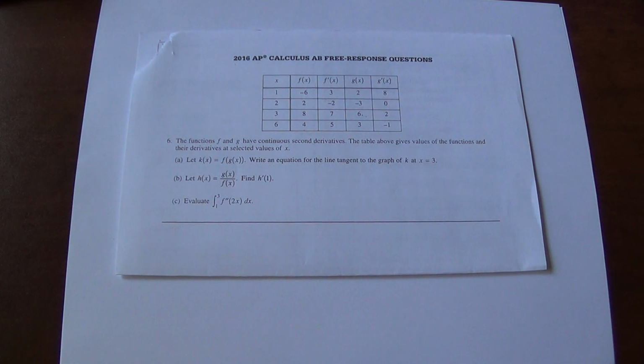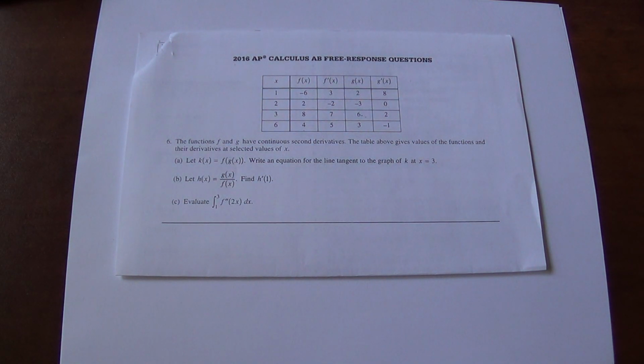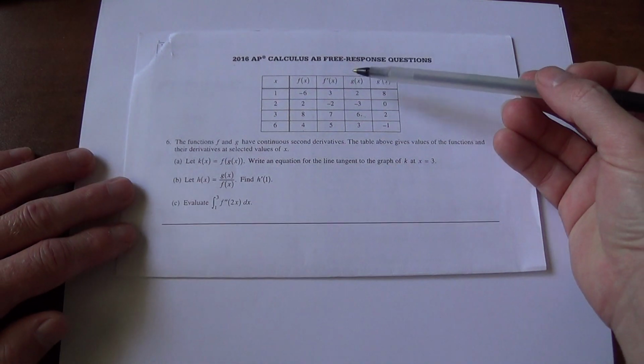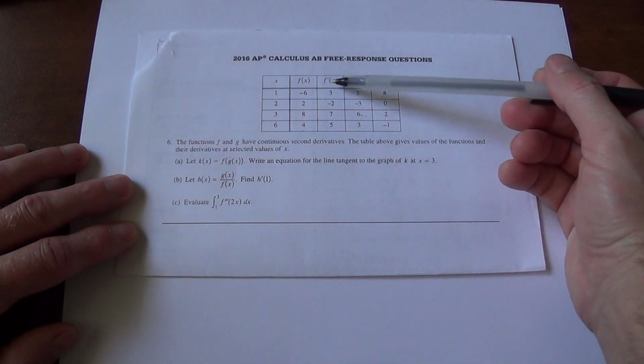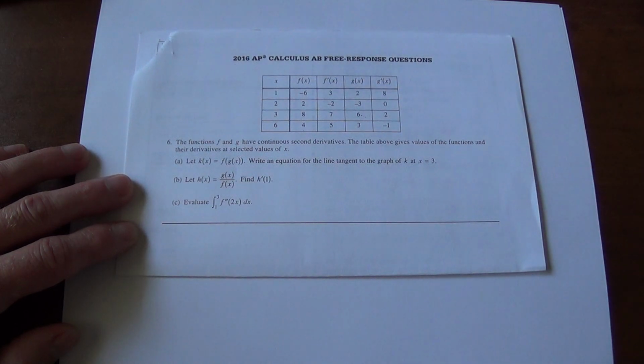Hi, we're going to talk about 2016 AP Calculus AB exam question number 6. The question says that we have two functions f and g that have continuous second derivatives. We have a table of selected values of x given to us right here, with values for f, f prime, g, and g prime.